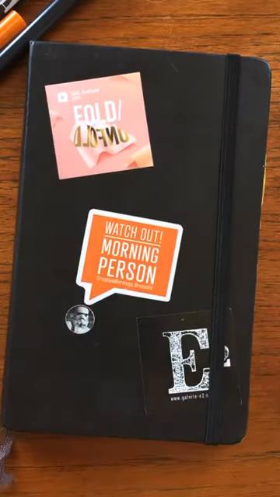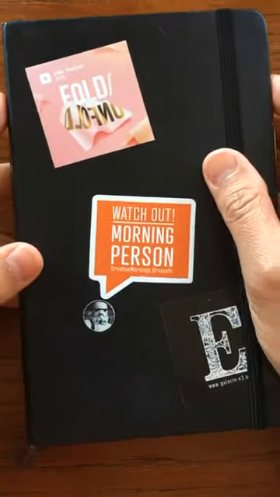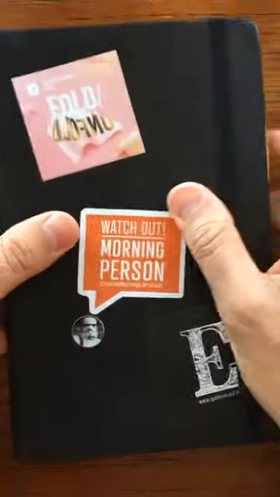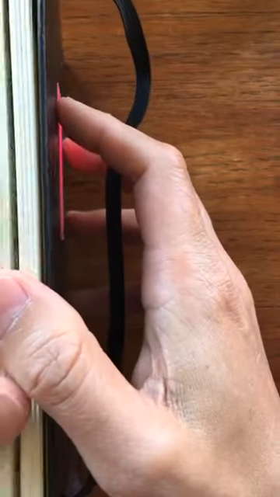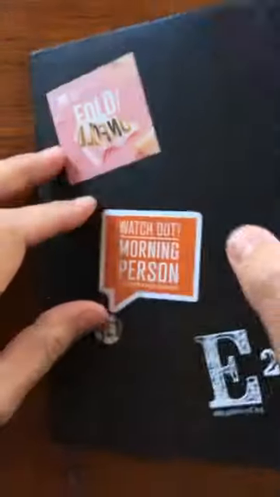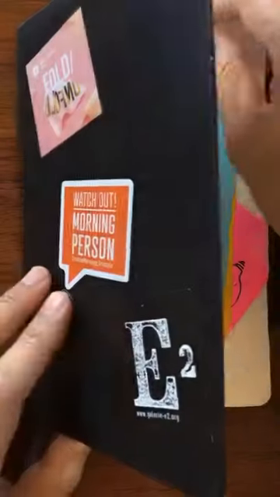So I found this old sketchbook. I'm still a big fan of Moleskine art sketchbooks, hardback. This is the large one. I think this is a 5-inch by 8 1/4 inch.